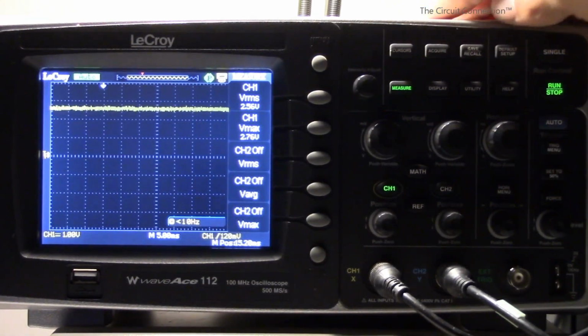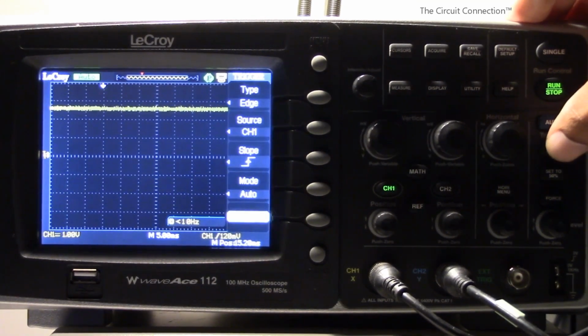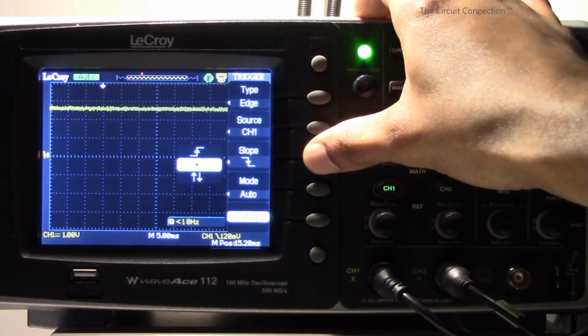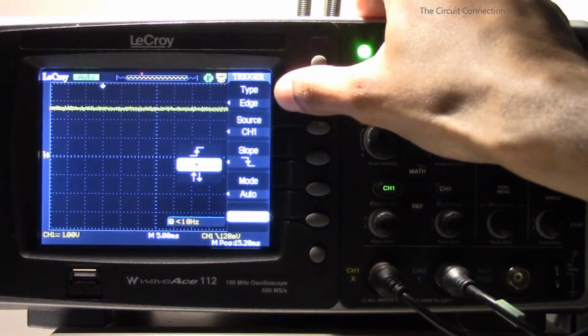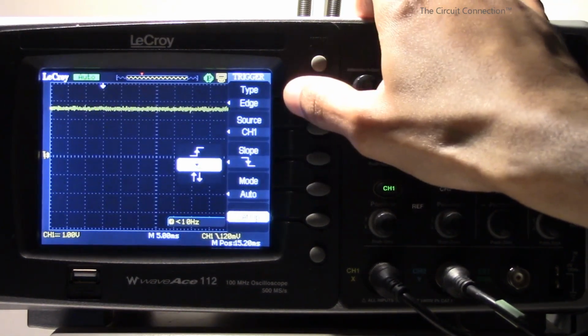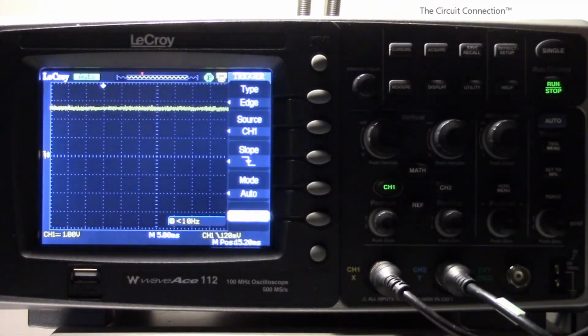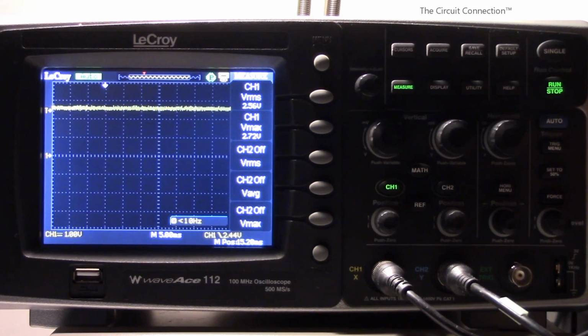So we're at 2.5, and now we're going to go to our trigger menu, and this time we want to put the slope on negative. So it's going to be declining, it's on negative, when it discharges, and the type is going to be edge, we're going to leave everything set the same way. So I'm going to be all the way up here, and what I want to do is trigger it as soon as it gets just a little bit below that, and that'll make good sense.